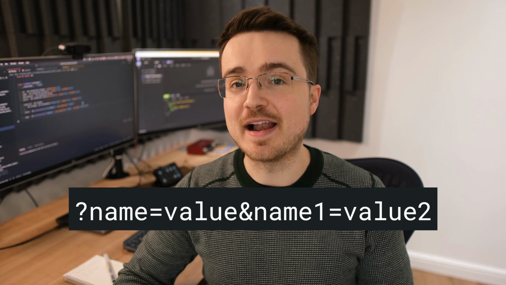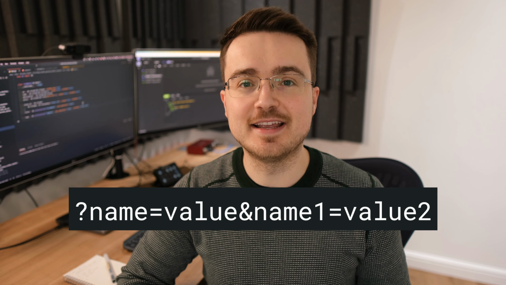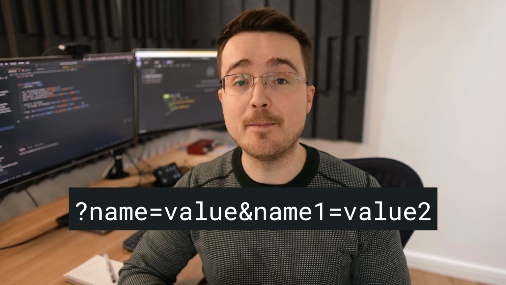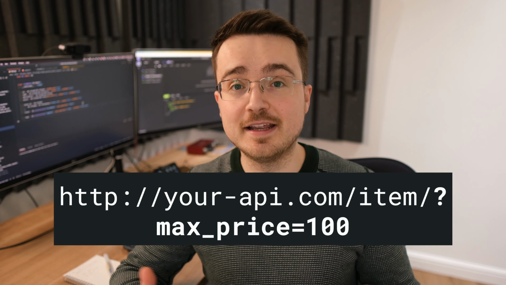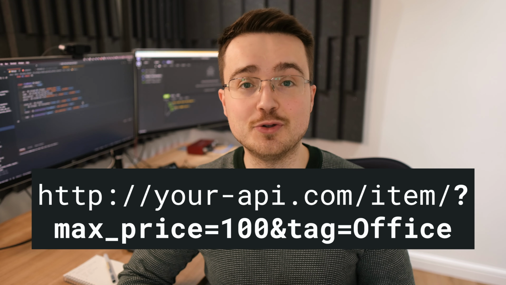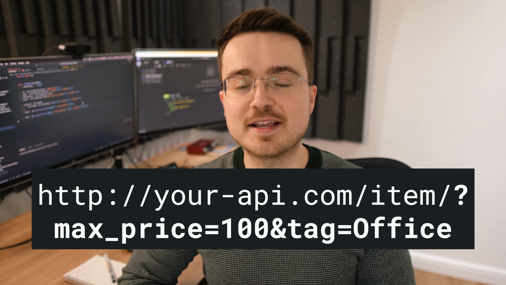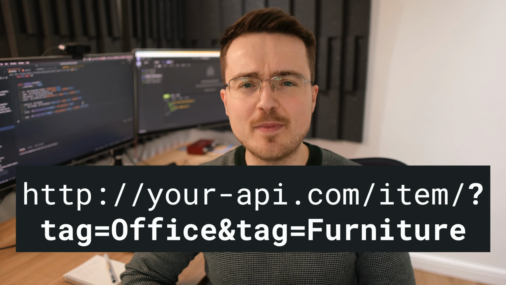Query strings are values placed at the end of a URL which follow this format. Multiple values are separated by ampersand signs, and the query string arguments are separated from the main part of the URL with a question mark. So a complete URL with query string arguments might look like this, and if you want to pass multiple values, you'd do this, and if you wanted to pass multiples of the same value, you'd normally do something like this, but we'll take a look at how to do that with Flask in a moment.